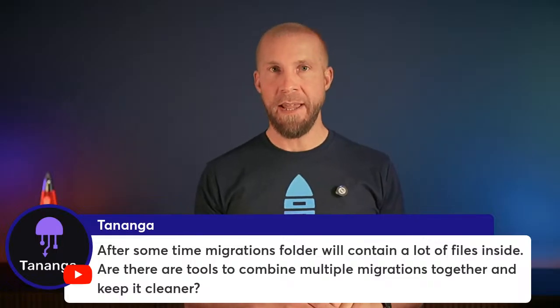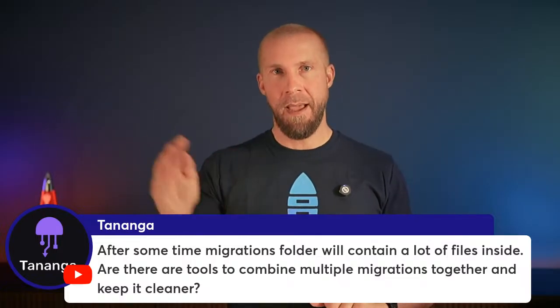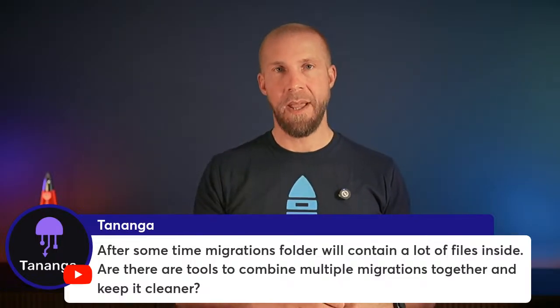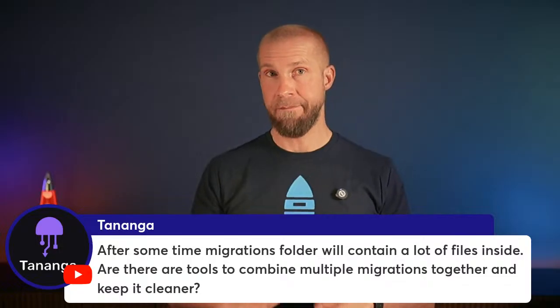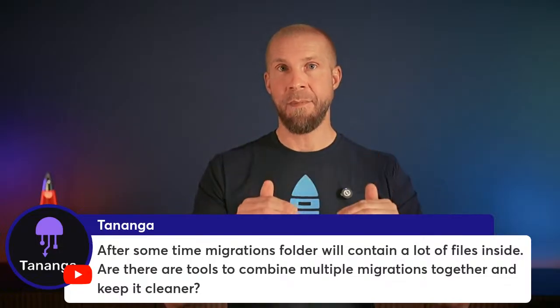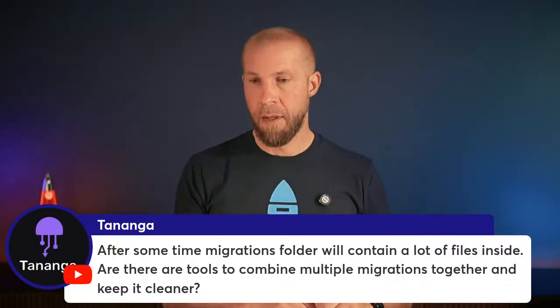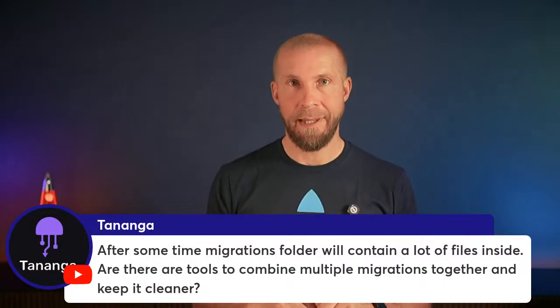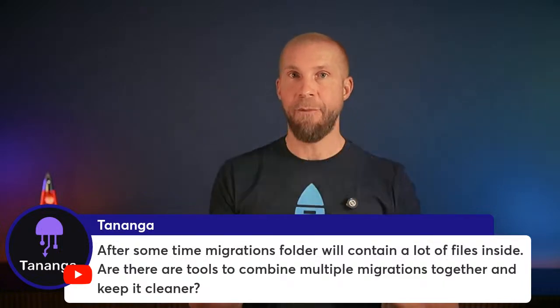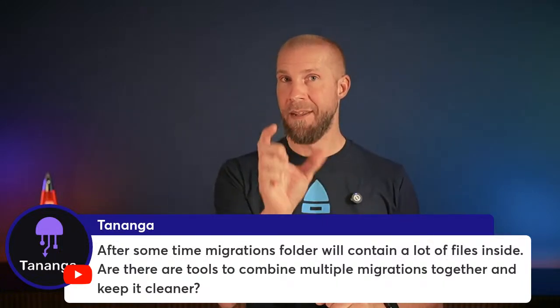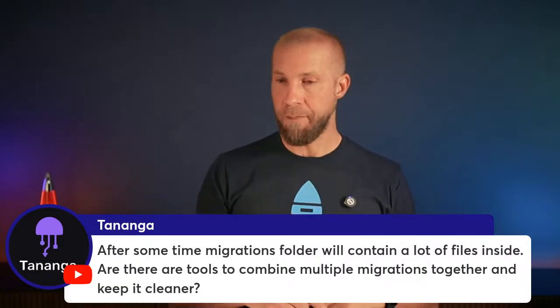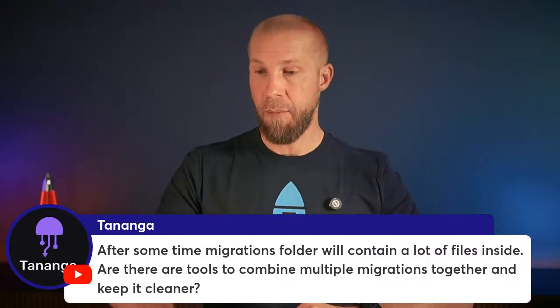But what you can do is just remove the last ones, and then create a new migration. It will take it from the last migration and create a new one. So that's probably the easiest way to do it. And then you can set a tag for it so that you can see which ones you have made checkpoints for. That is how I would do it.